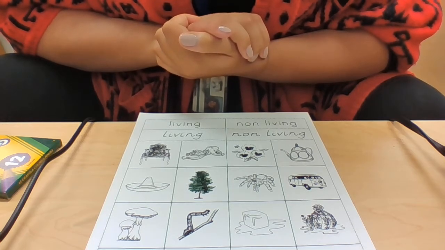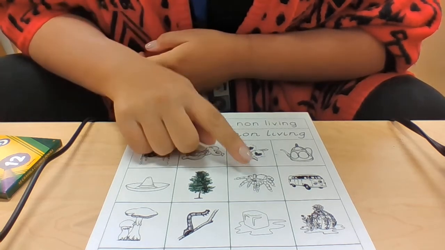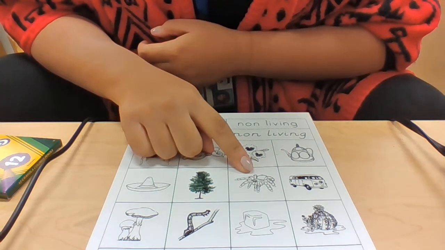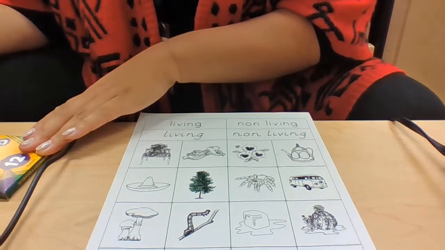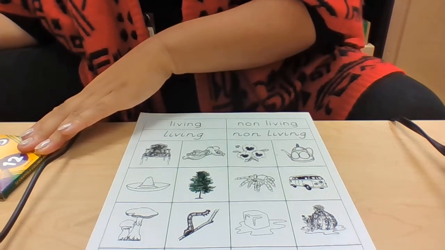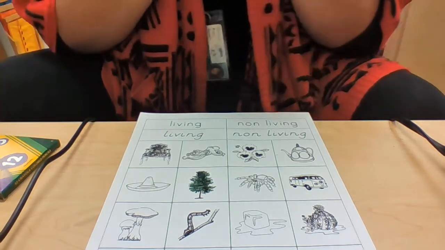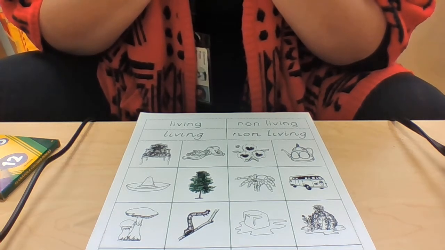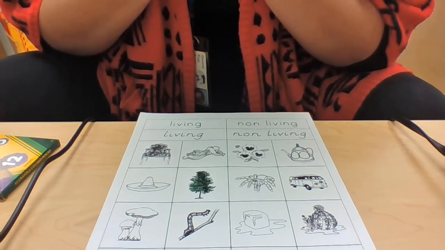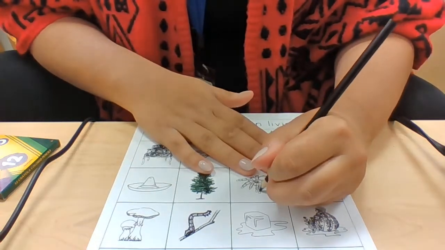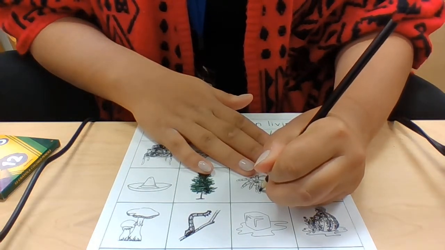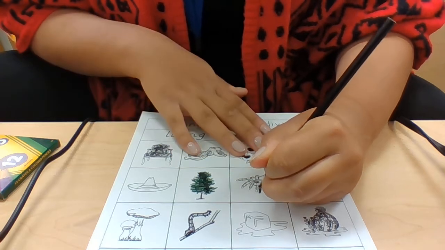Next, I'm going to color my spider. What color can spiders be? Spiders can be black and brown. I've seen different colored spiders before. I'm going to color my spider black because that's the most common color I see when I see spiders.